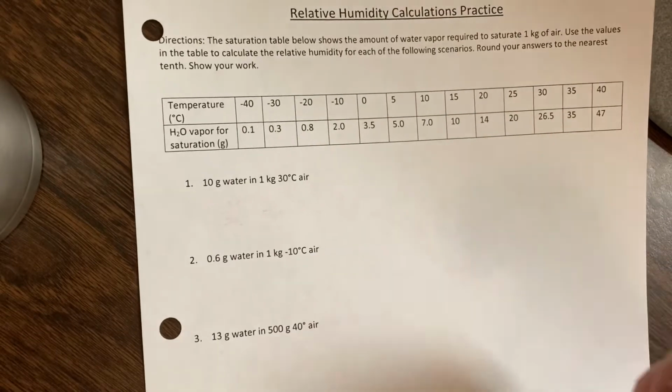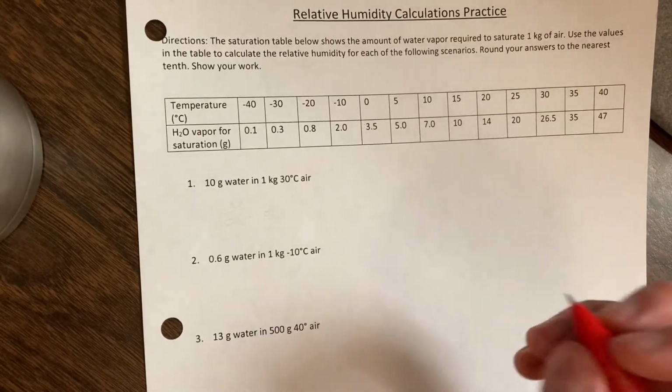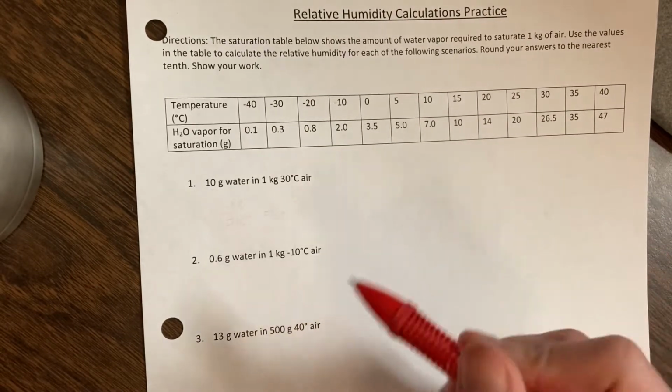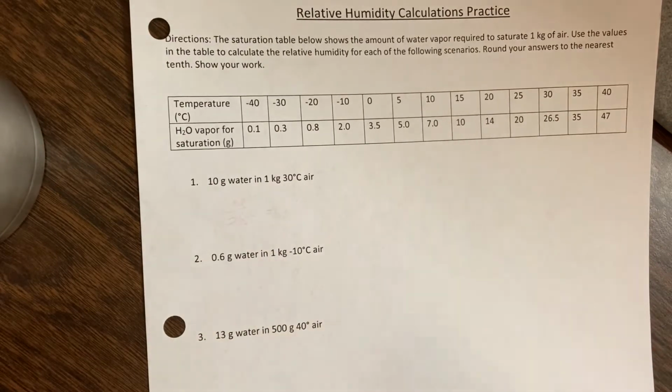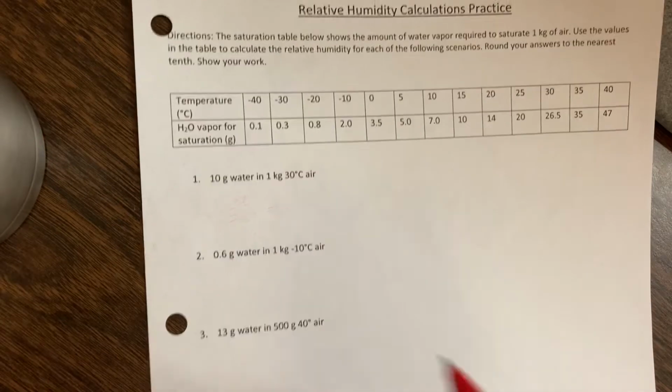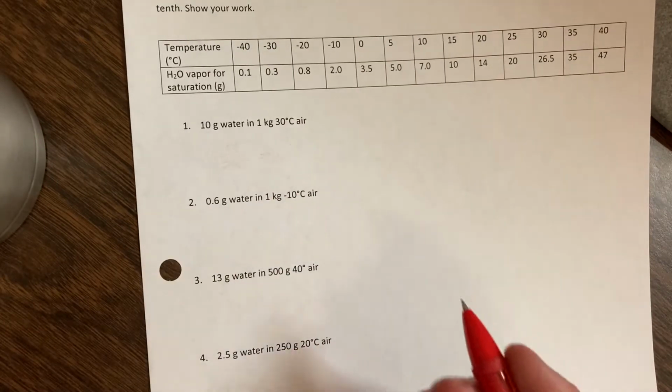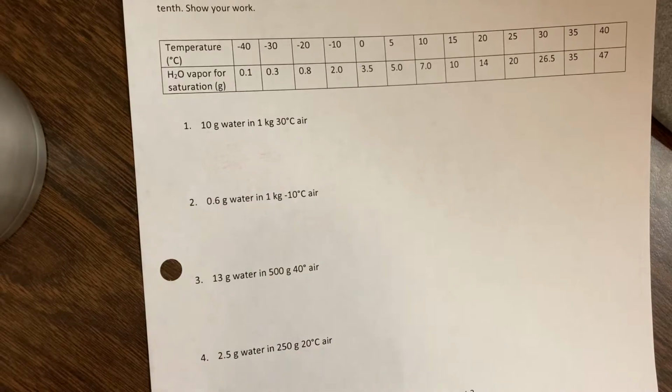It would really help me out a lot if you would make your corrections with some kind of colorful pen or colored pencil or something so that I can see what it was that you changed as we go through. But yes, you're going to copy down my work and the correct answers if you need to fix them from what you had. So here we go.